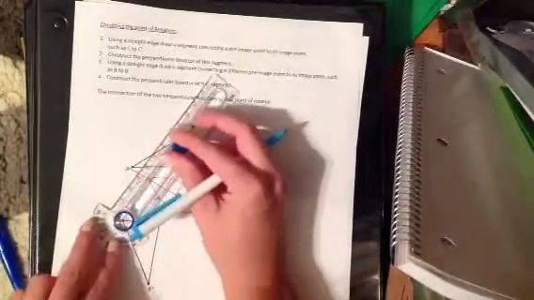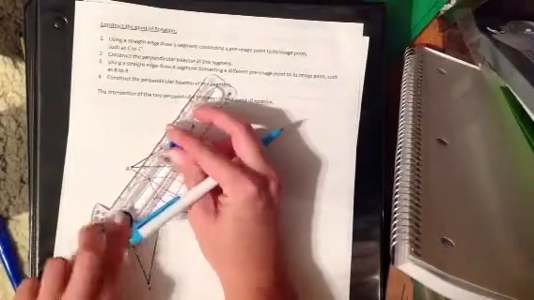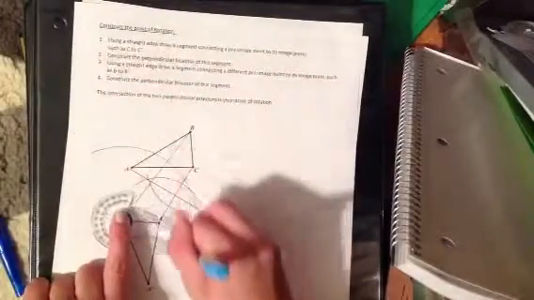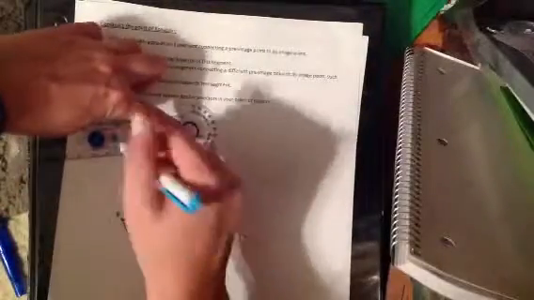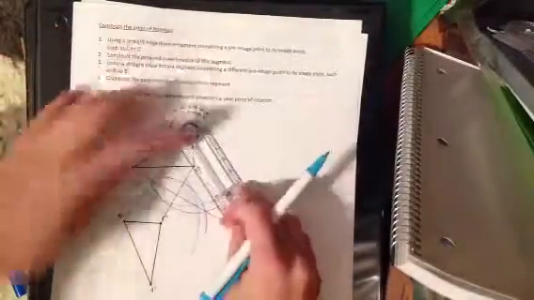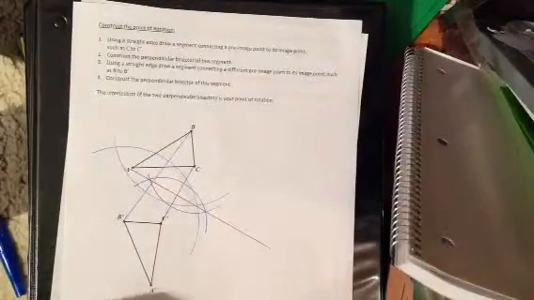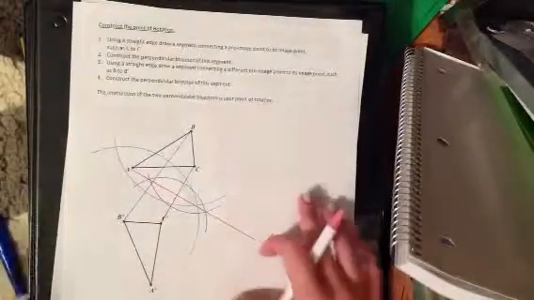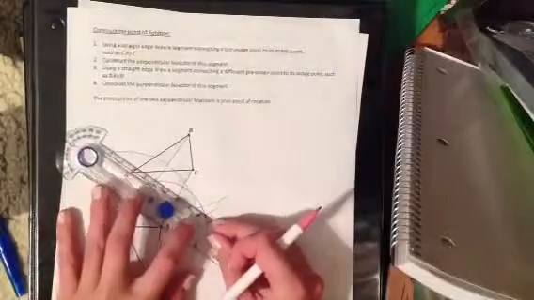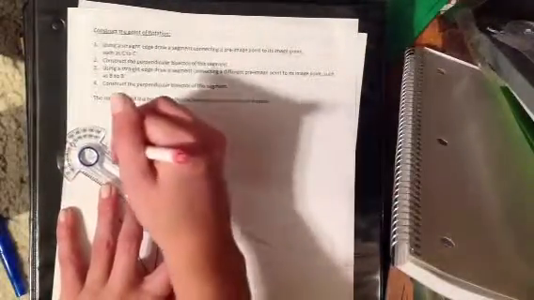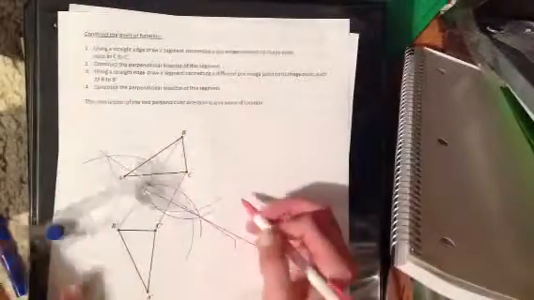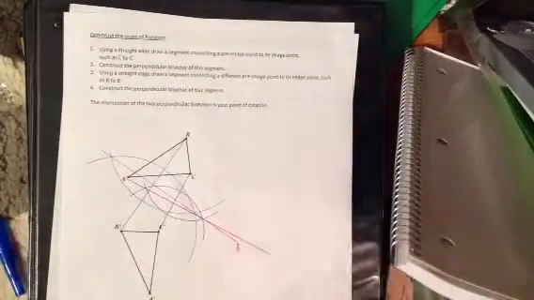Open up my radius so that it's more than halfway, and swing an arc above and below. Switch, same radius, swing above and below. Then I'm going to connect my light blue arcs with one another. Oops. Ignore that little curvy part there.